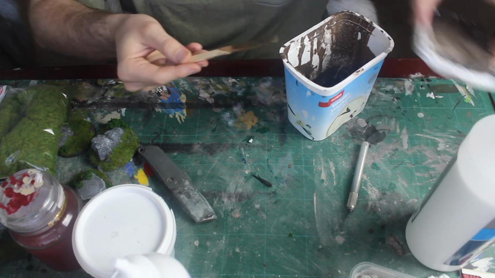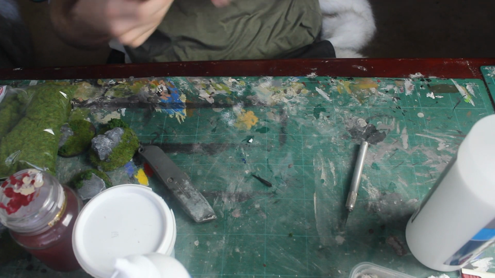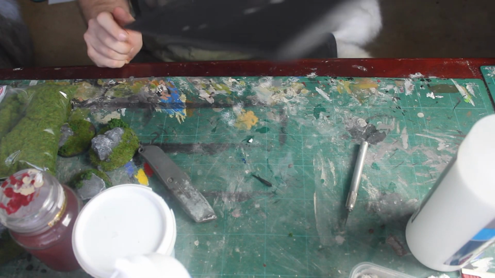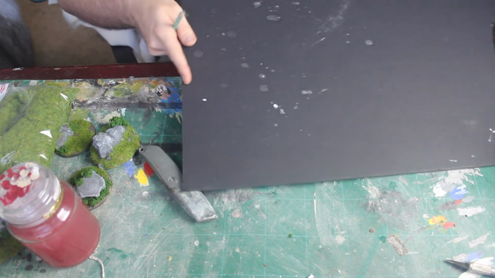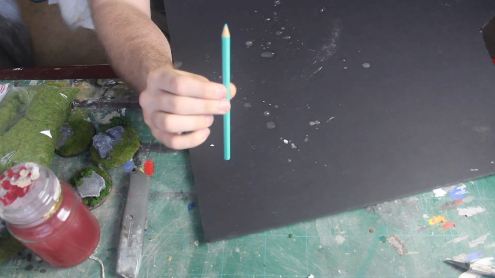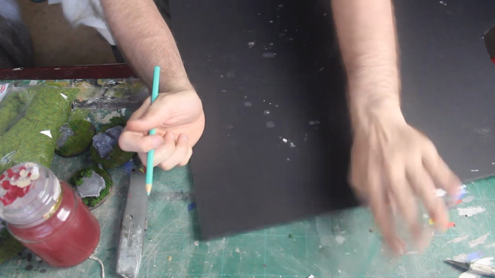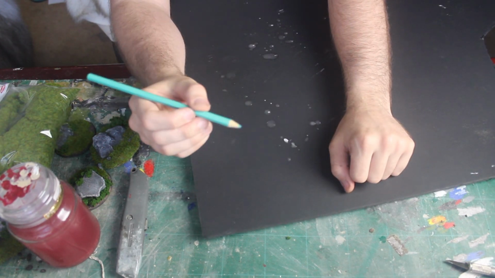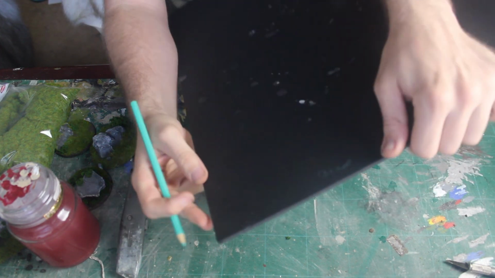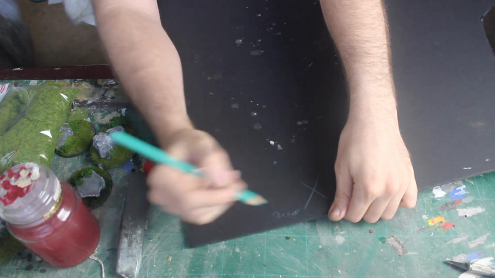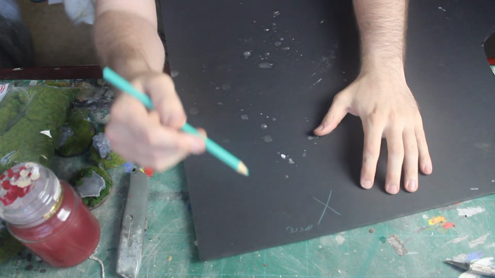Now, first things first, we want to be using the foam board, which was here, and I'm going to get a pencil to mark it out. You just need pretty much a light pencil. A white one would be good, or white chalk or whatever. I'm just going to be using this light teal color, and you can pretty much draw on it. I don't know if you can see that, and it won't matter because you'll be putting stuff over the top of it.